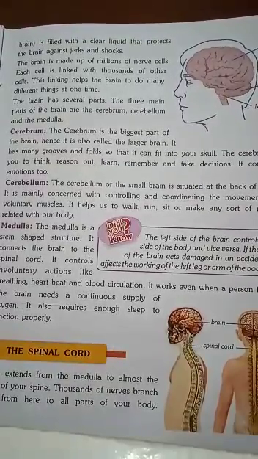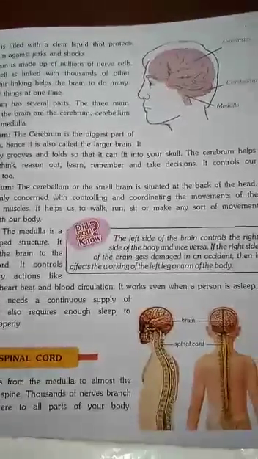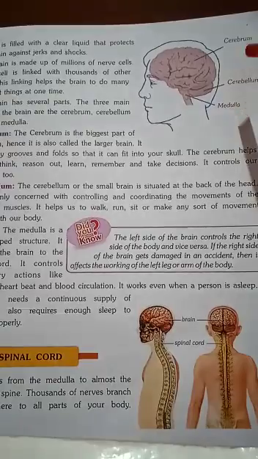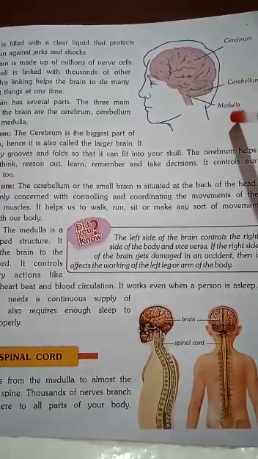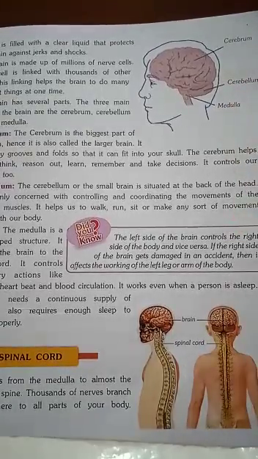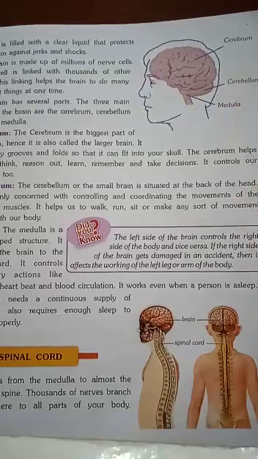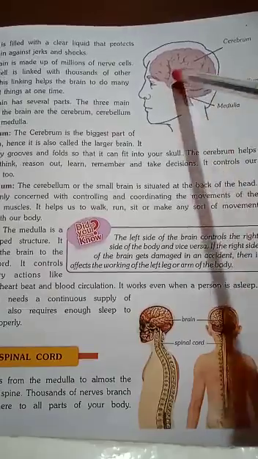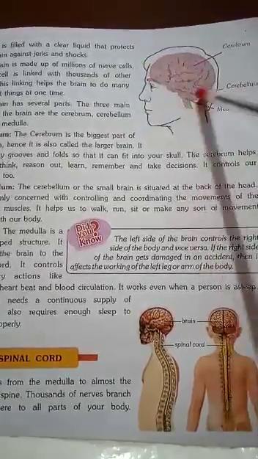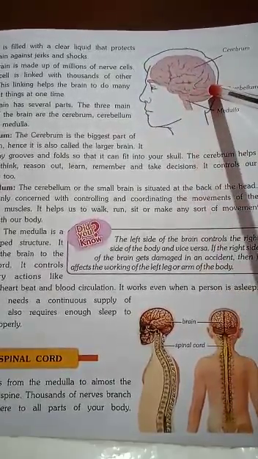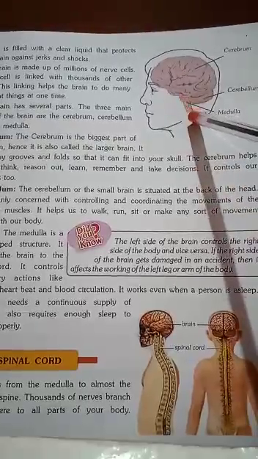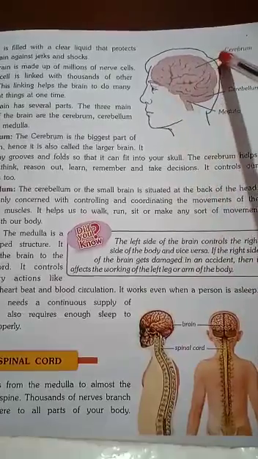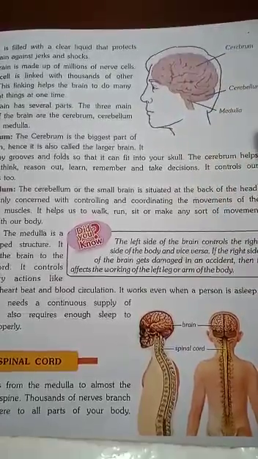We have first the cerebrum, and the medulla. These are the parts. This is the first part. Down here there is one more part, and here is another part. I'll be explaining this. This upper part will be represented as the cerebrum.